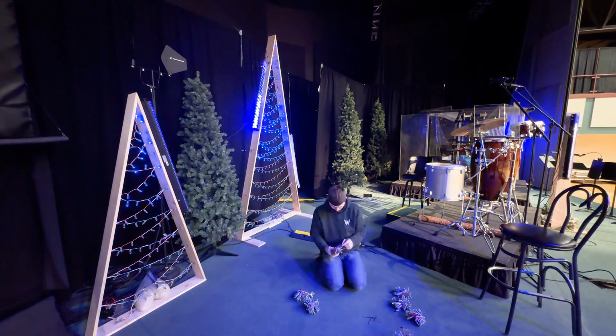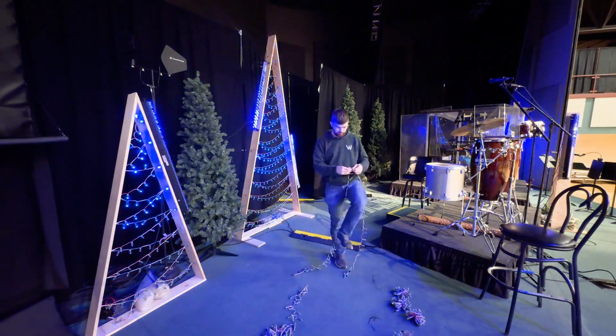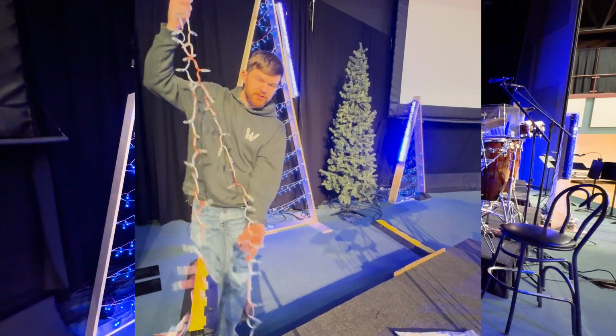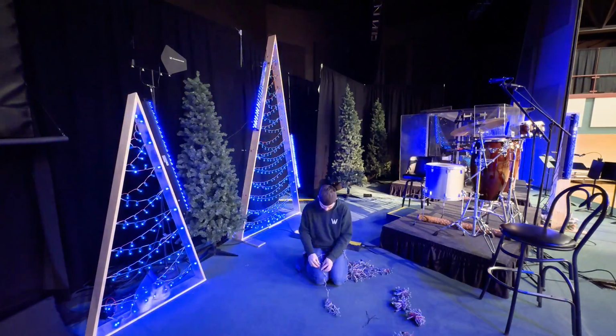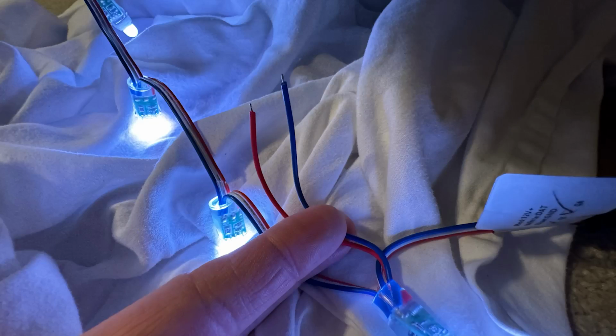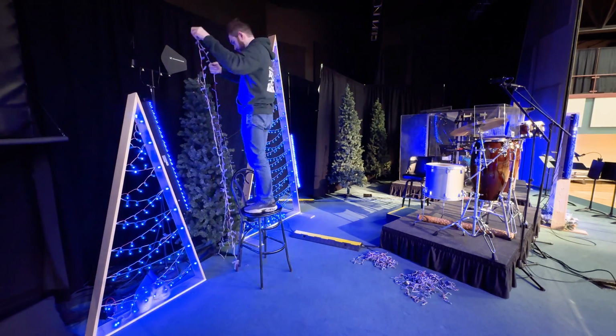For each of the green trees, I used 3 packs of WS2811 LEDs. These come in strands of 50. I opened and stretched them and then tied the connections together so that they would be the same spacing as the LEDs. I also snip the factory stripped wires to avoid any shorts caused by the exposed positive and ground wires that are potentially touching.